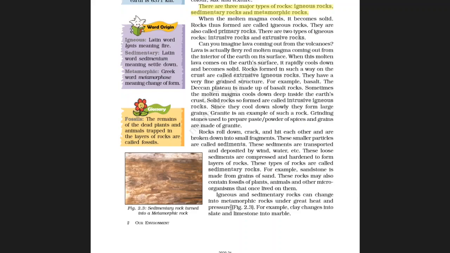When these two rocks experience great pressure and heat, they form metamorphic rocks. For example, clay changes into slate and limestone into marble.